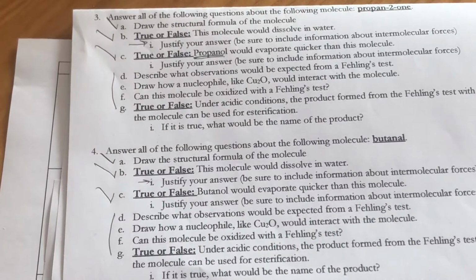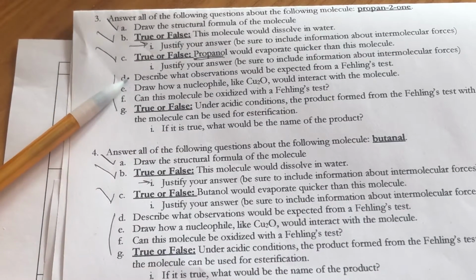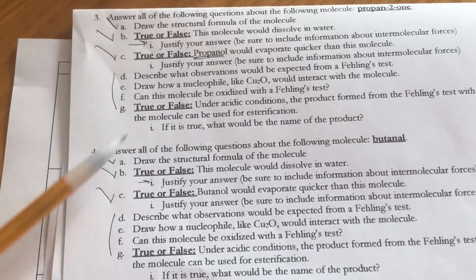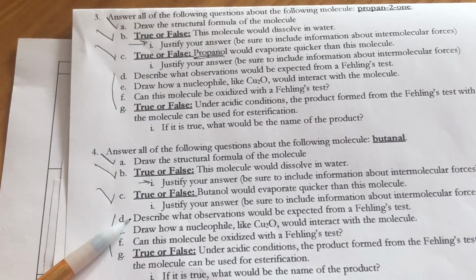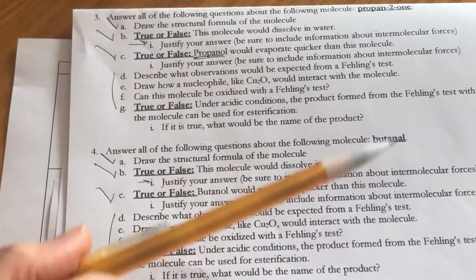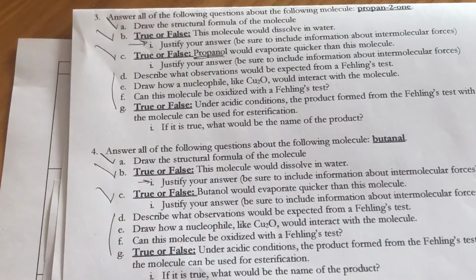If you have not reviewed the other videos, please go back and review them, especially if you're still kind of lost. In this case, I am going to quickly review, describe what observations would be expected from a Fehling's test for letter D. So this is a propanone, and this is a butanol.